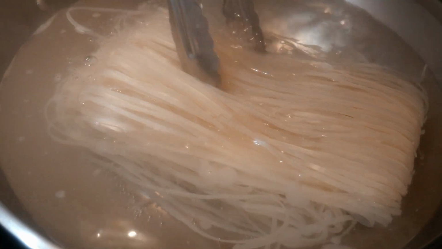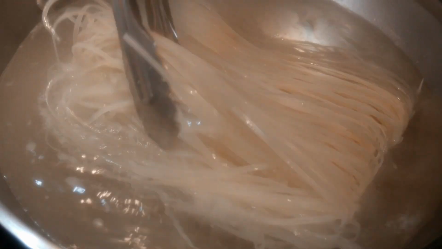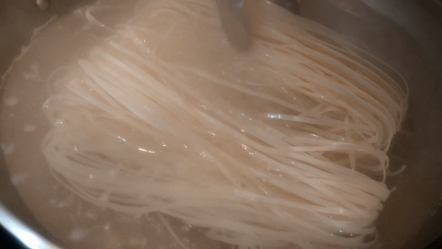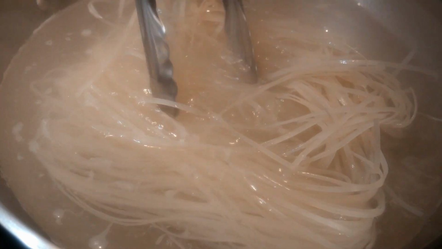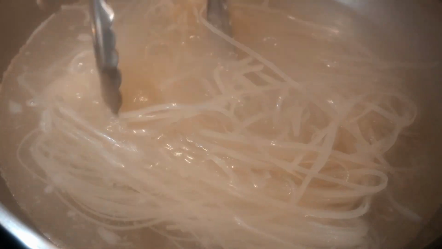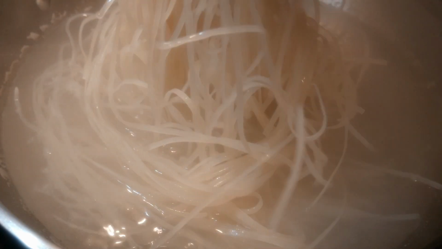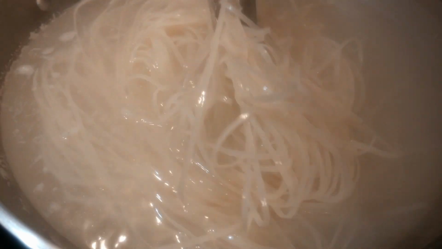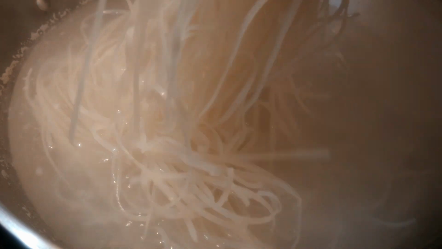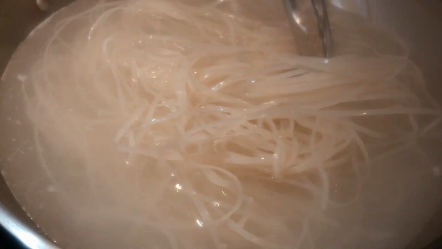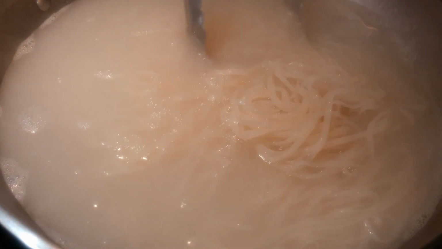You notice that the noodle is very broad. I use the same method to boil the noodles as I would boiling any other type of noodles. The adjustment that I make is based on the thickness of the noodle. Because this noodle is thicker, I know I need to boil it a little bit longer than the thin ones. Usually for the thinner rice noodles, I boil them for about 3 minutes. And for this one, I'm going to boil it for about 5 minutes.